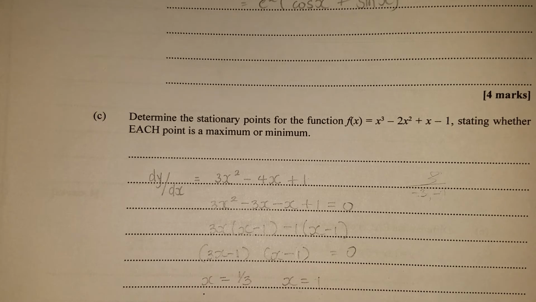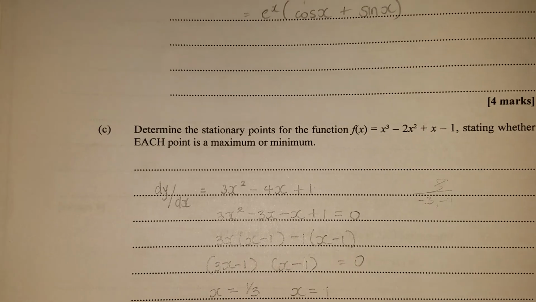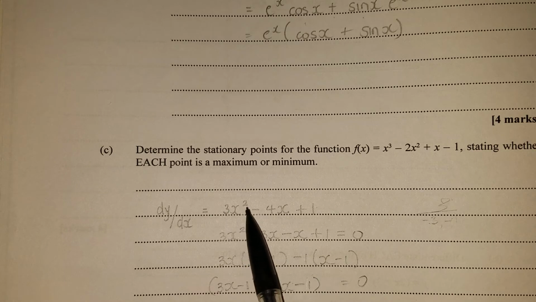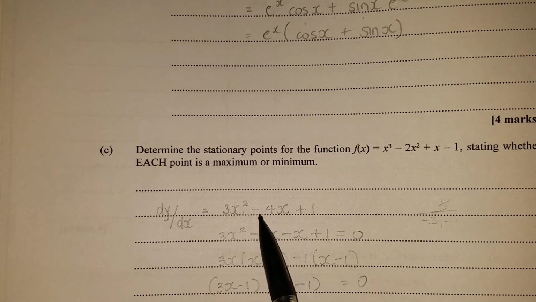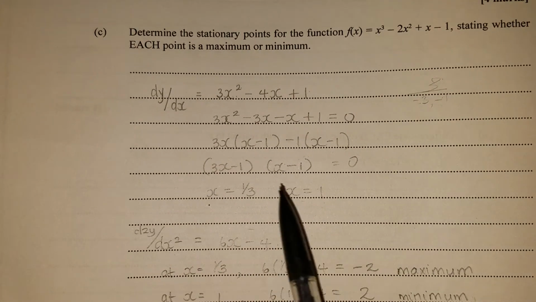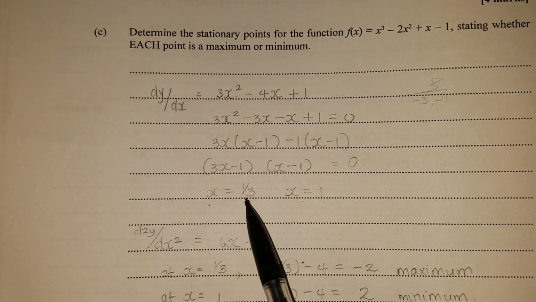Okay, so what we're going to first do is find that second derivative. We're going to go to our dy dx function and differentiate that. So when we do so, we get our second derivative to be 6x minus 4, as you see below. Now we're going to plug each x value one at a time.